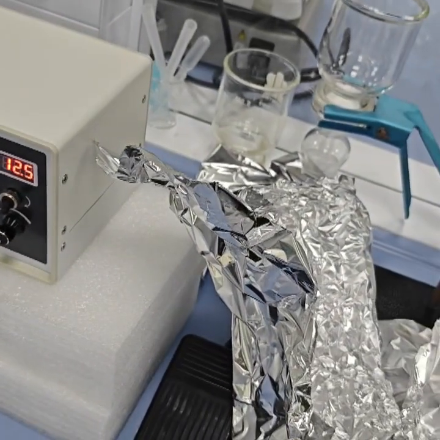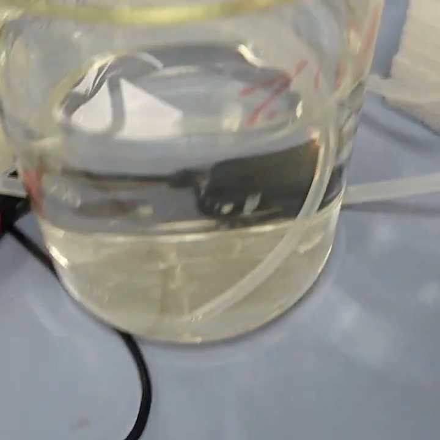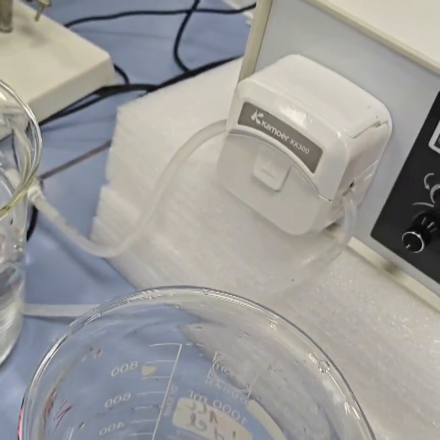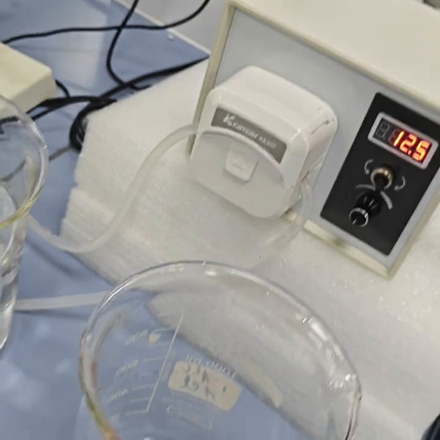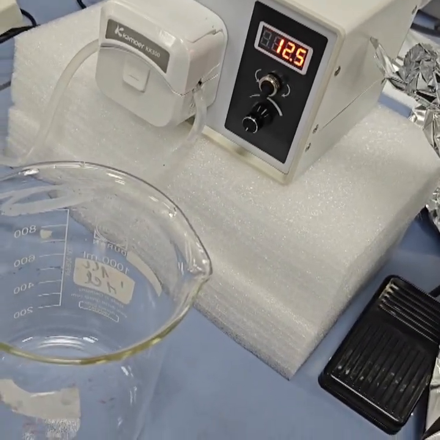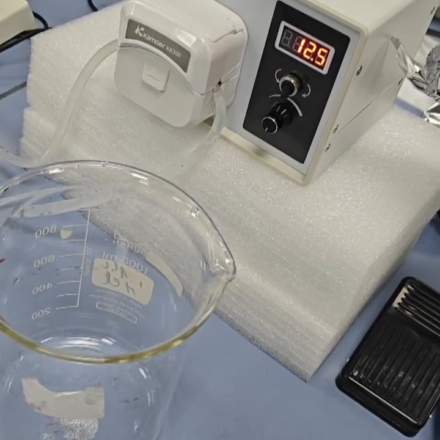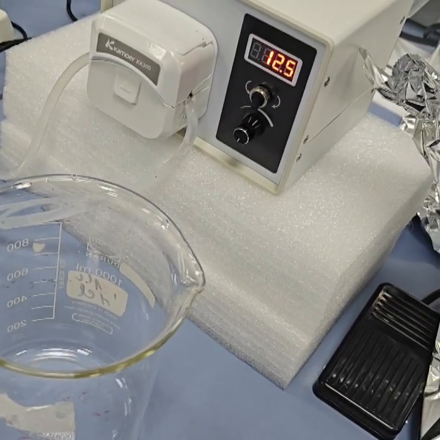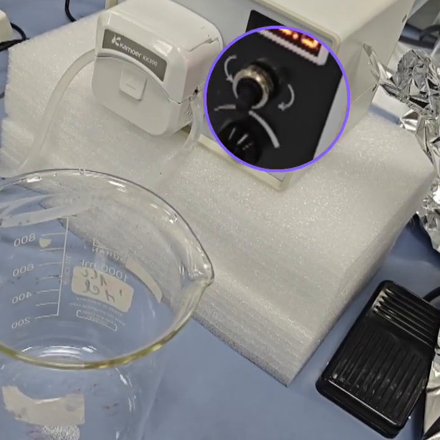This is my influent reservoir. It contains the pollutant solution, so it could contain dye, antibiotic, or dairy wastewater. What is your target pollutant? It can be single pass or recirculated. Here we are recirculating. The pollutant solution is continuously drawn from the feed reservoir or the reactor tank.